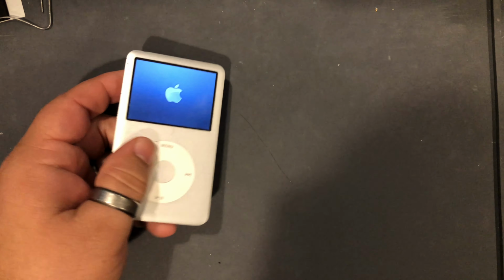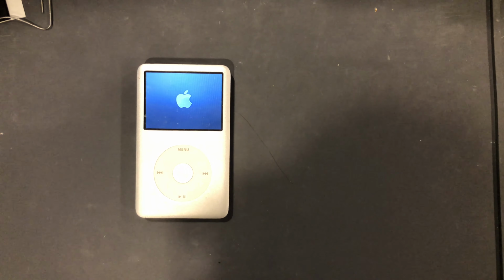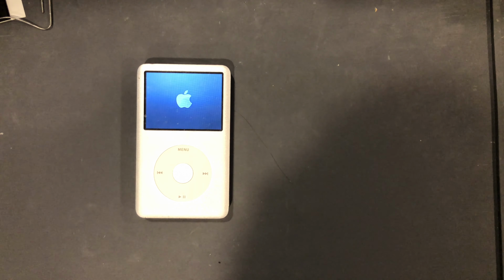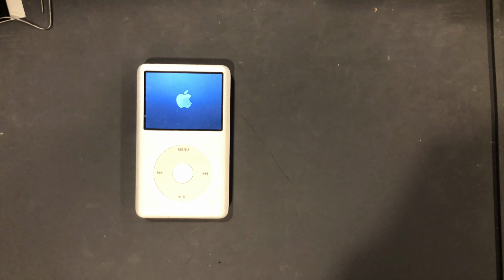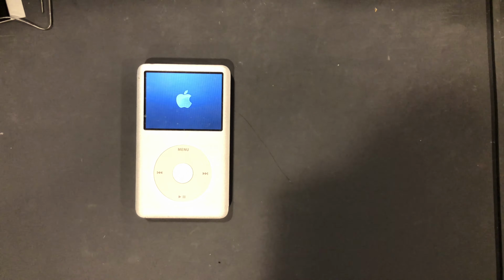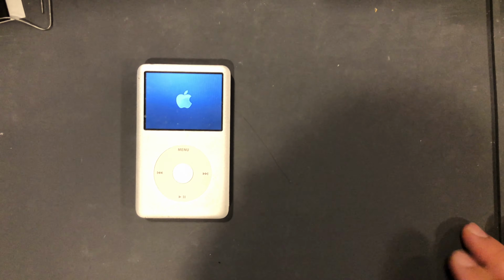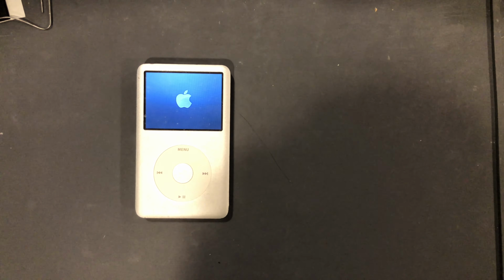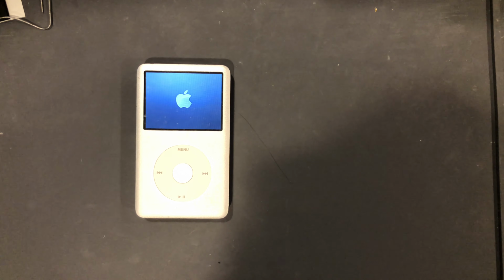So tonight I have a 6th generation 160 gigabyte iPod. The deal with this one is a customer purchased my 256 gigabyte upgrade on my eBay listing. Actually, I should say I don't have a real website. I should get one up, but for now I just have an eBay listing. The 256 gigabyte iPod upgrade is only compatible with the 5th gen 30, 60, 80 gigabyte, and the 7th generation 160 gigabyte.